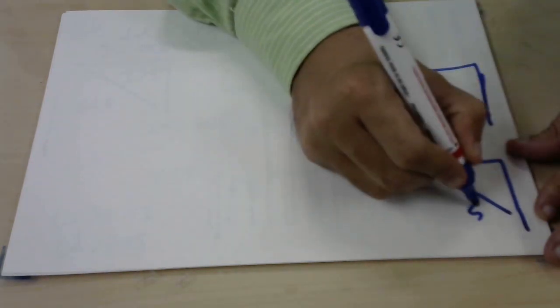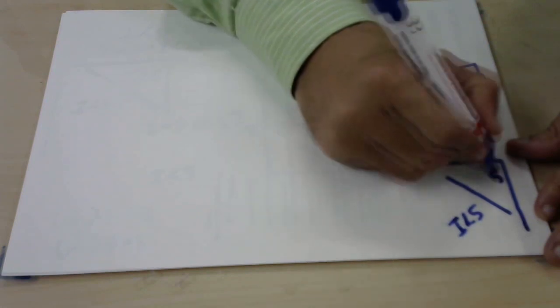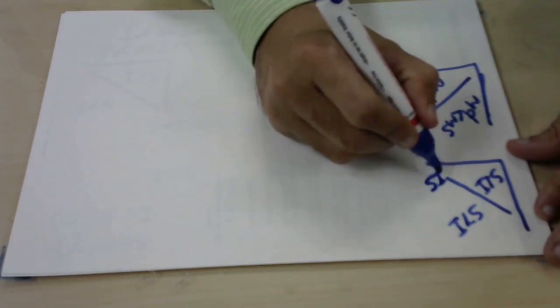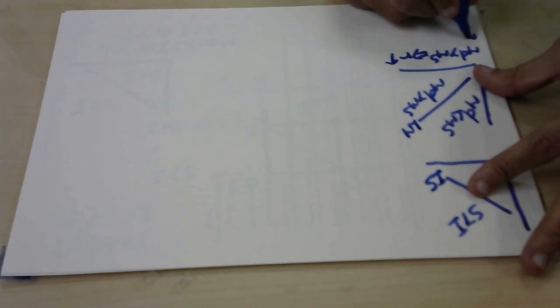IS curve is representing, to the right it is S is greater than I, to the left it is less than I, and LM curve, to the right it is MD is greater than MS and MD is less than MS on the left of the LM curve. And we know that when MD is greater than MS, our interest rate will have a tendency to go up. When MD is less than MS, interest rate will have a tendency to go down.